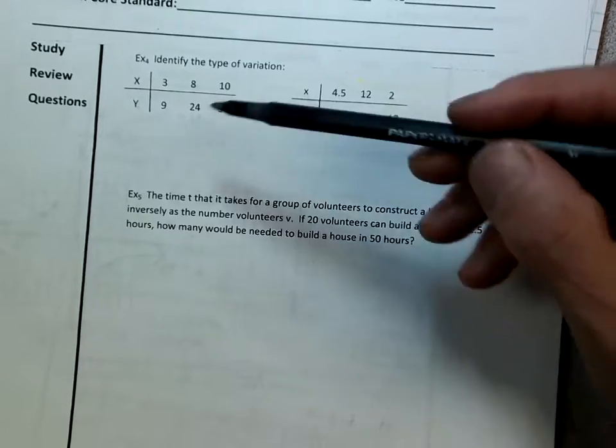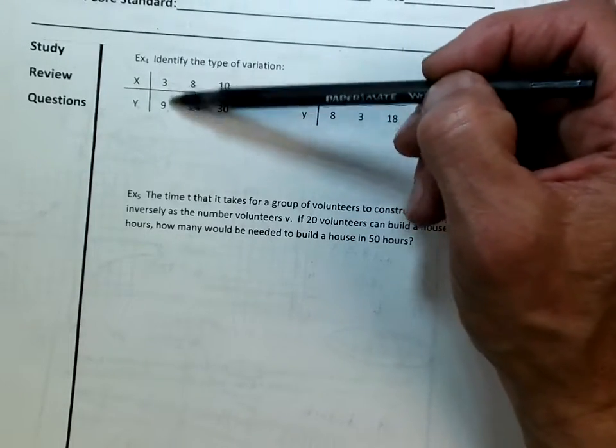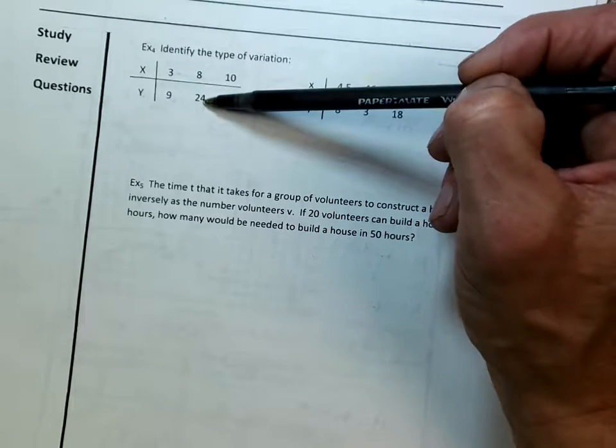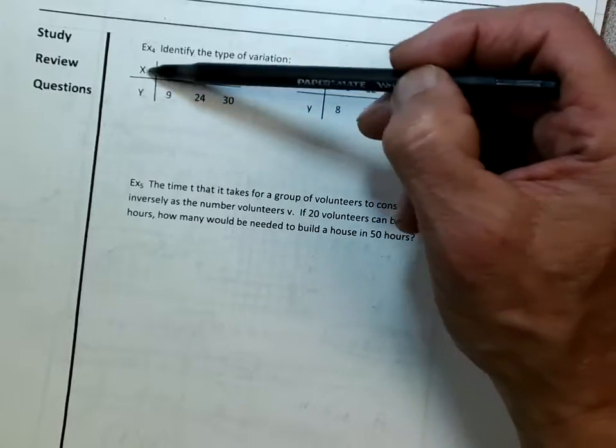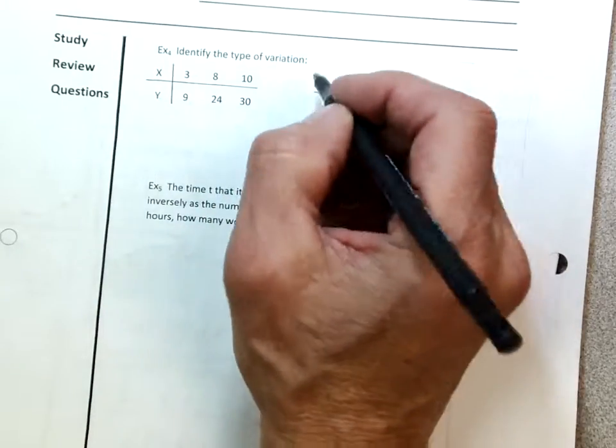How do I know which one it is? Well, first of all, this first one cannot be inverse, because what's this times this? What's 3 times 9? 27. Is 8 times 24 going to be 27? It's supposed to be this times this equals the same number every time. So this one cannot be inverse. This one's got to be my direct variation, not my inverse.